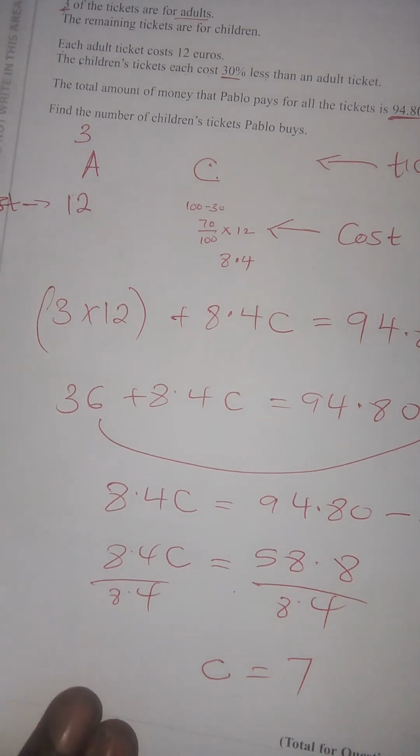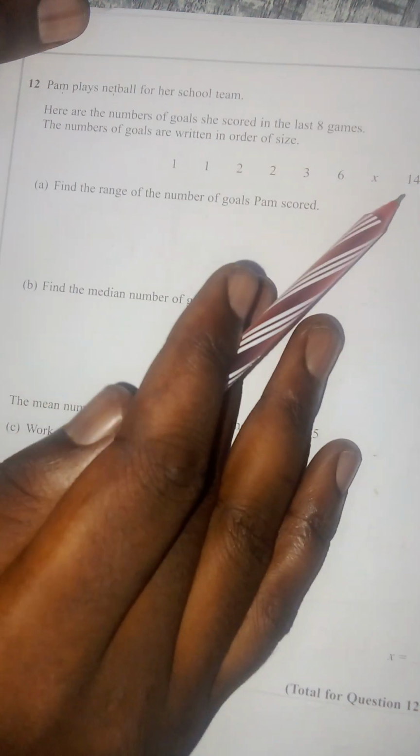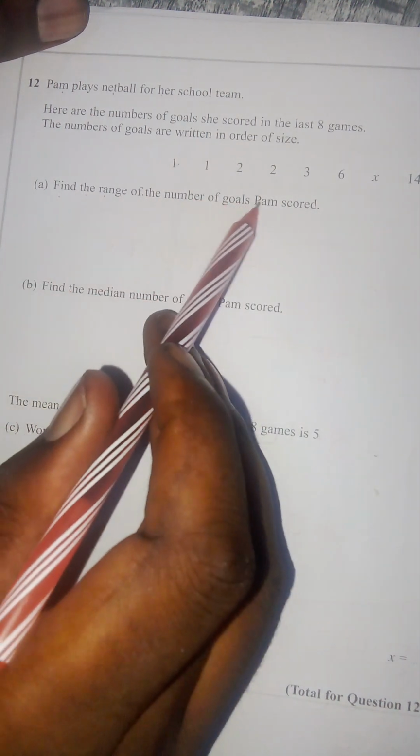Question 12. Here it is. Nice. Some statistics here. You are told that Pam plays netball for her school team. Here are the number of goals she scored in the last 8 games. The number of goals are written in order of the size, so from the smallest. Find the range of the number of goals Pam scored.